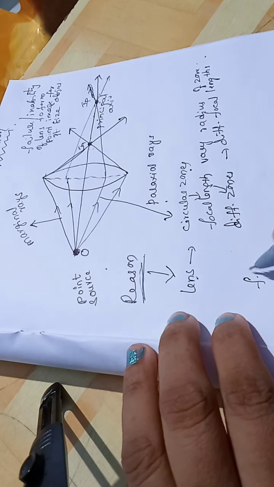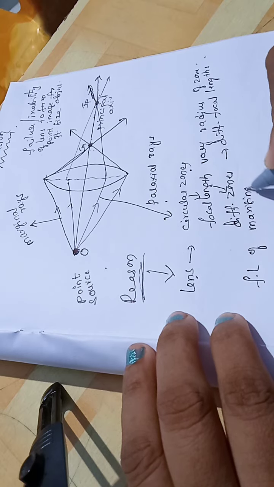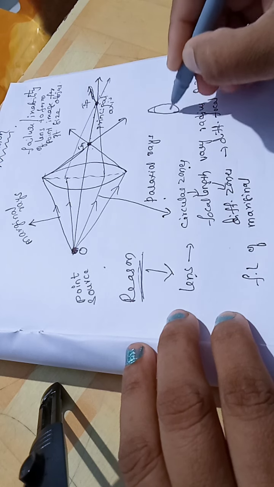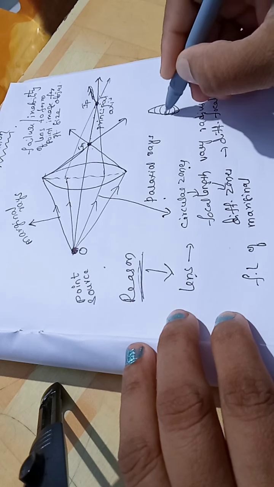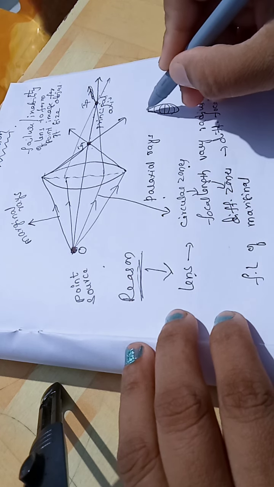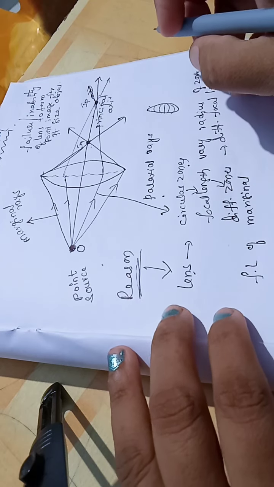So, the focal length of the marginal zone, marginal means, if this is the lens, we say it is divided into different circular zones. The zones near the rim of the lens we call marginal zones.